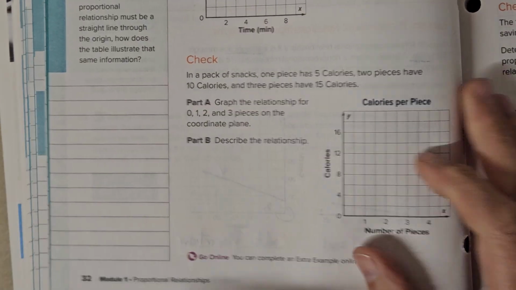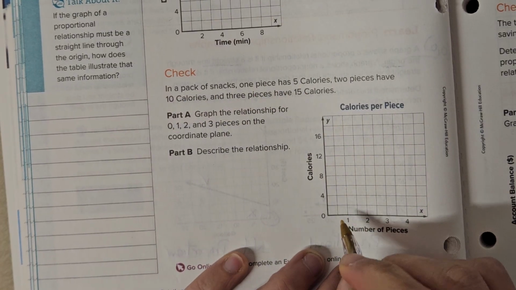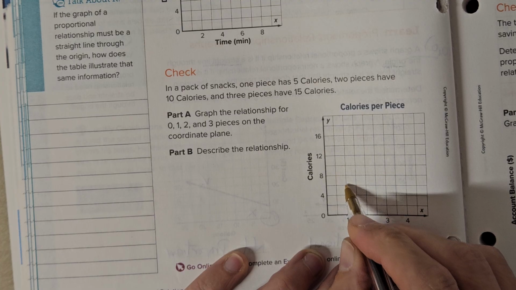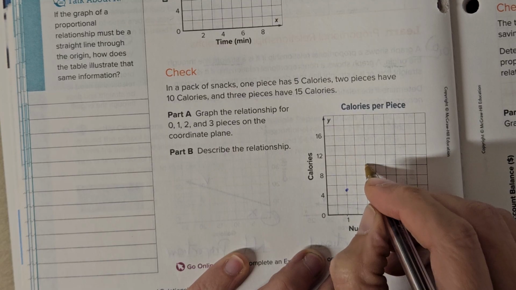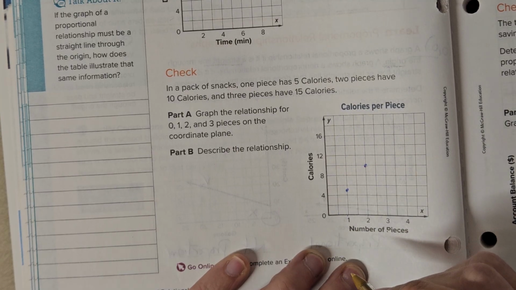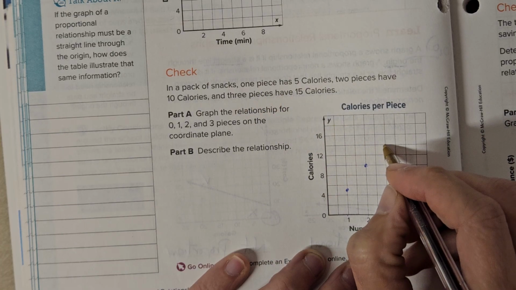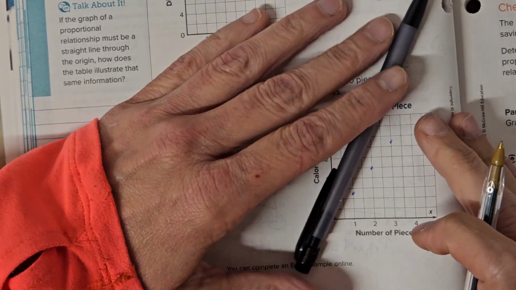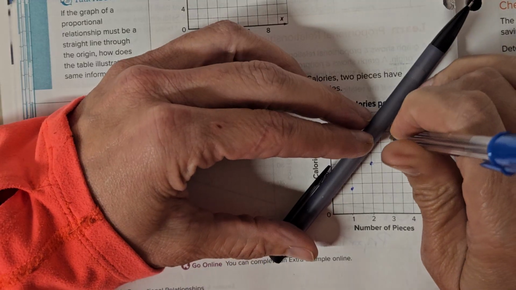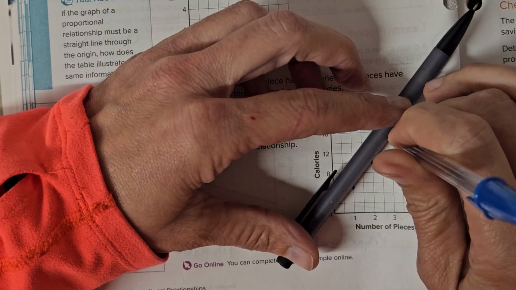Let's do this check. I'm on page 32. In a pack of snacks, one piece has 5 calories. 2 pieces have 10 calories. And 3 pieces have 15 calories. I feel like I'm going to need a straight edge here pretty soon. I'm just going to use this pencil as a straight edge. Let's see how I do. It's a little more difficult than you think.